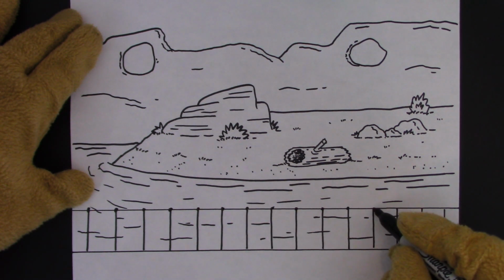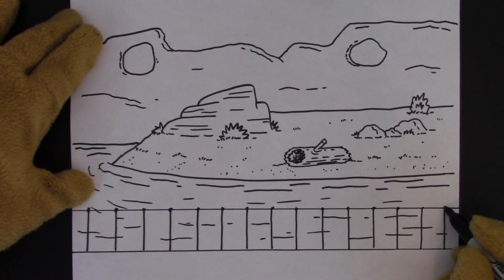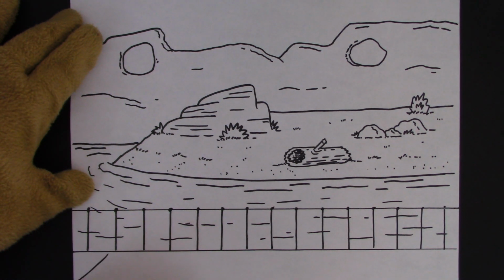This is the top of the iron post. And then we can have angled lines for the concrete sidewalk, with a few drops of sand here, or grains in our sidewalk.